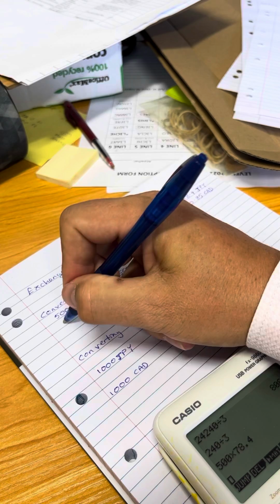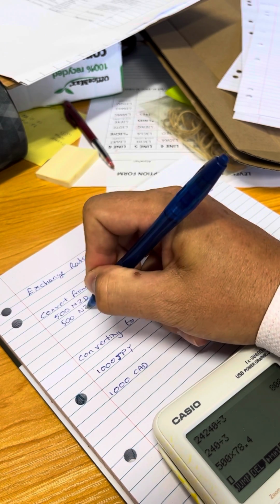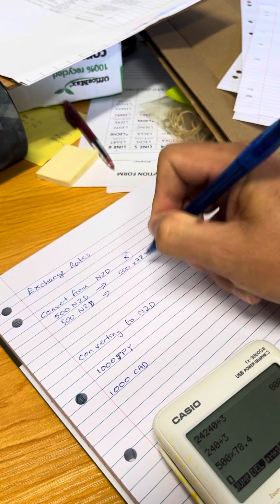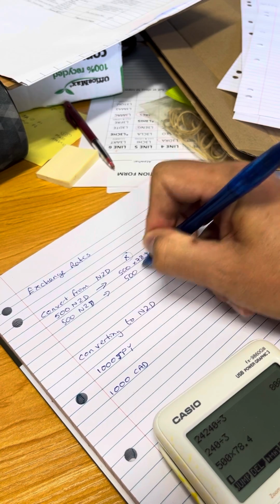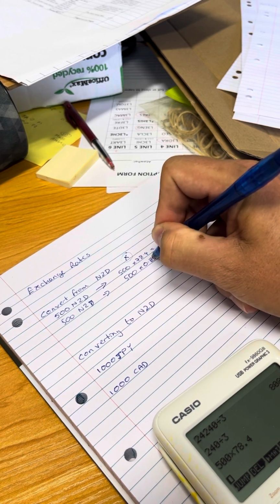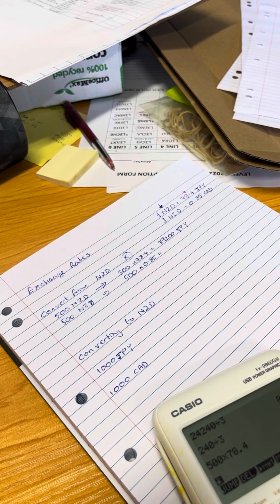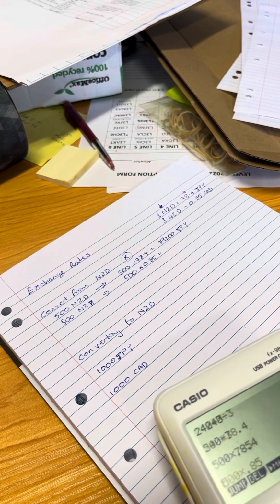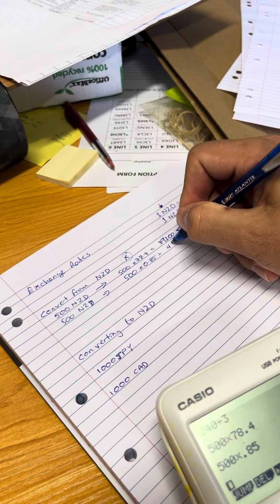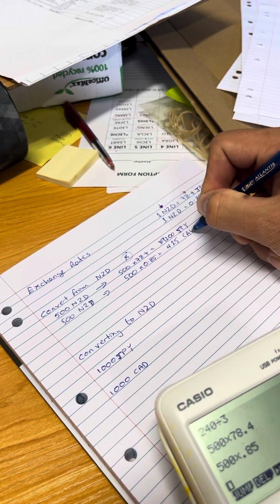And if I'm converting 500 New Zealand dollars into Canadian dollars, I'm going to times by 0.85, and 500 times 0.85 gets me that I would have 425 Canadian dollars.